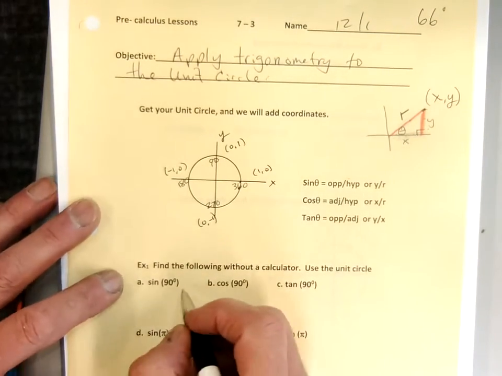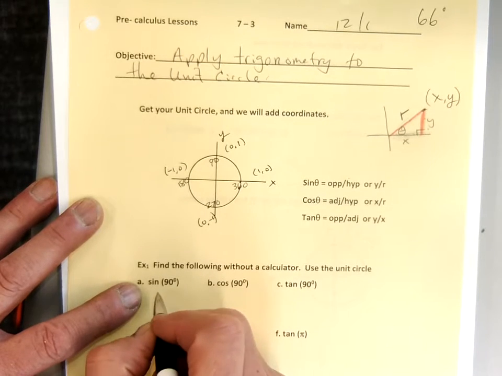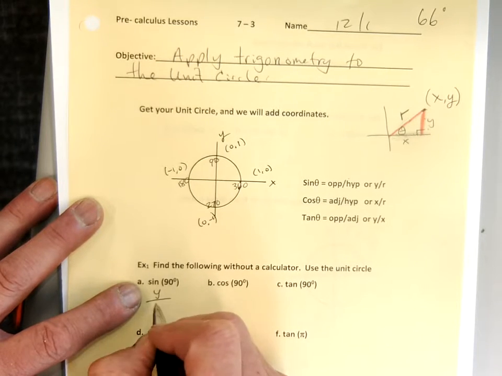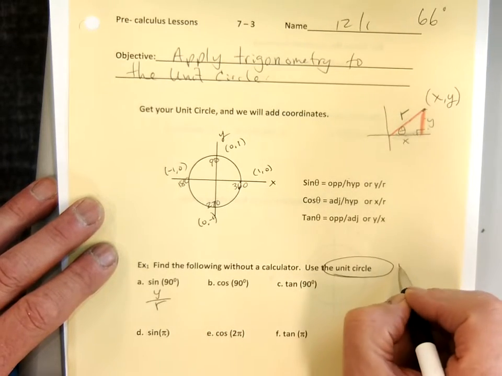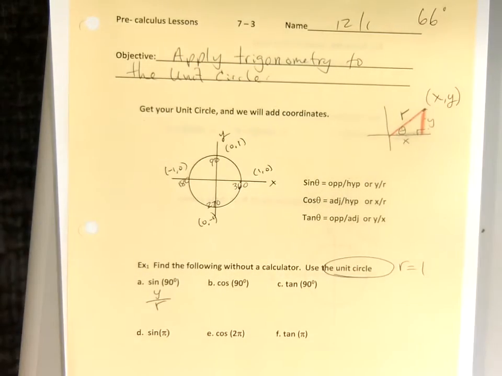Sine value is going to be our Y value over our R. We know our R is, unit circle, our R is 1. Okay, I'll stop for a second. Let's back up. Unit circle, unit means radius 1, okay? Everybody agree? Unit circle, radius 1. Okay, sine. The sine value, I'm going to highlight these.